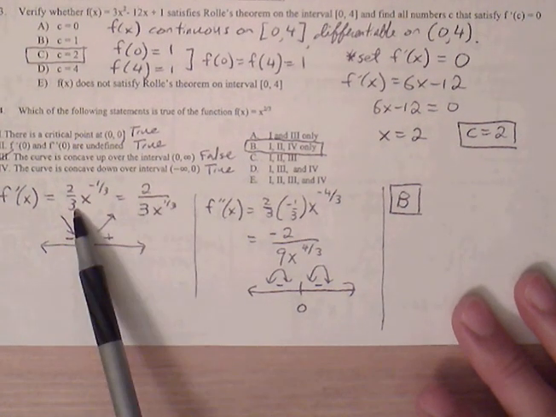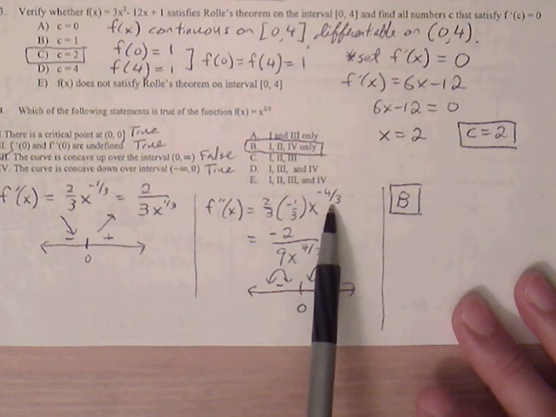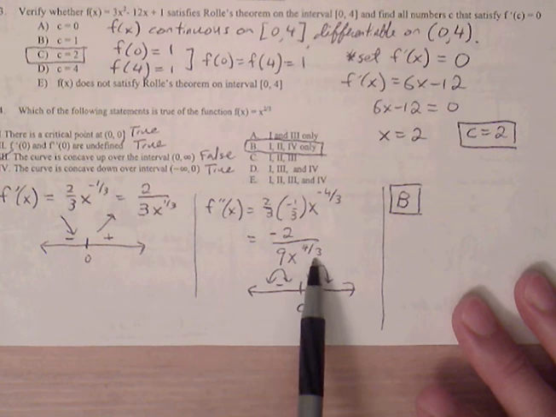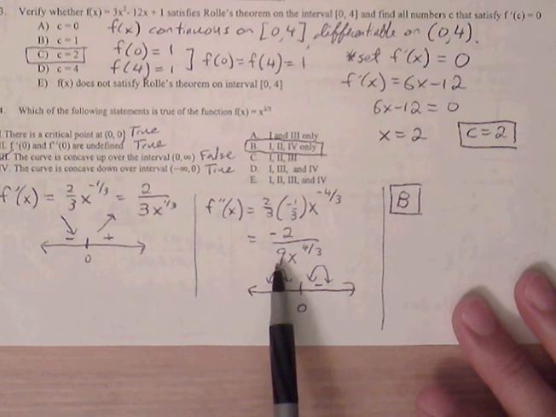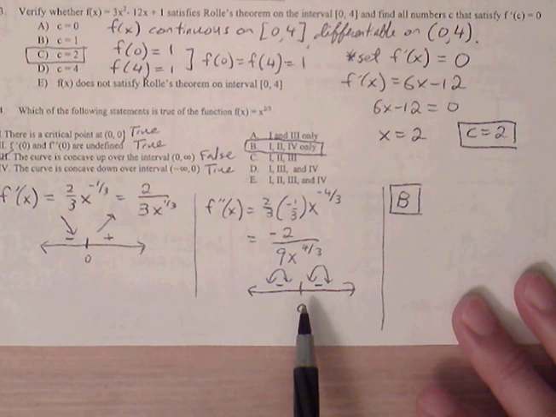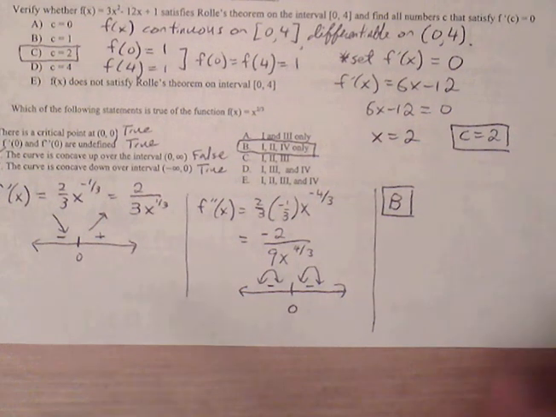So we go through power rule again, bring down the negative 1/3, subtract 1 from the exponent, we get negative 2 over 9x to the 4/3. Again, the critical point is 0. Plug -1 into the second derivative, we get a negative. Plug 1 into the second derivative, we get a negative. So we get no point of inflection because there is no change in sign at x equals 0.